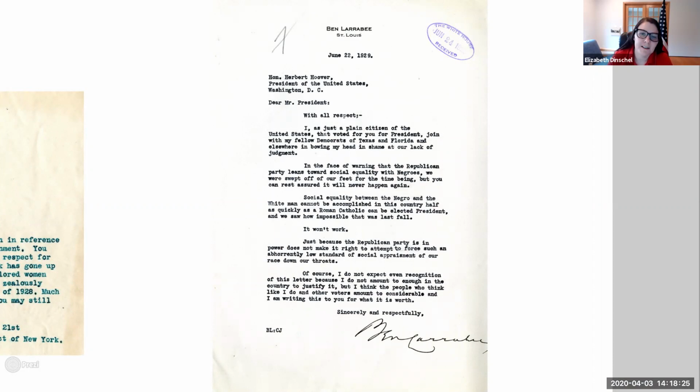Dear Mr. President, so he addresses it to President Hoover, not Mrs. Hoover, but Mr. Hoover, and says, "I, as just a plain citizen of the United States that voted for you for president, join with my fellow Democrats of Texas and Florida and elsewhere in bowing my head in shame at our lack of judgment. In the face of warning that the Republican Party leans towards social equality with Negroes, we were swept off our feet for the time being, but you can rest assured it will never happen again.